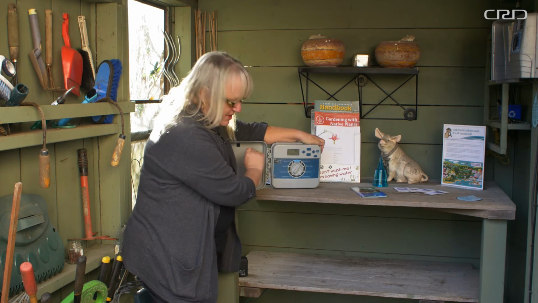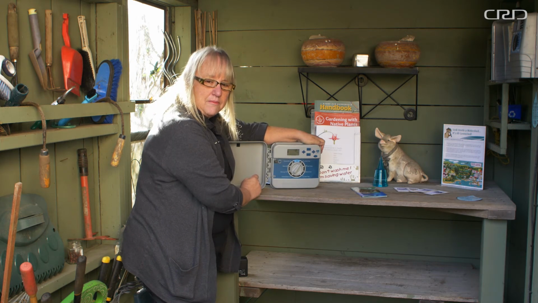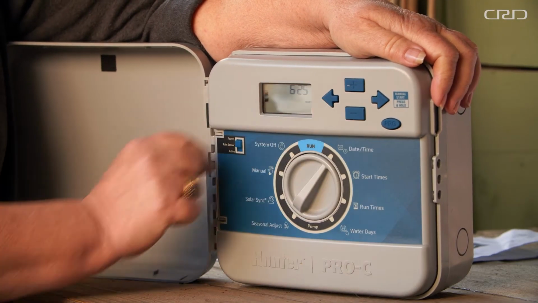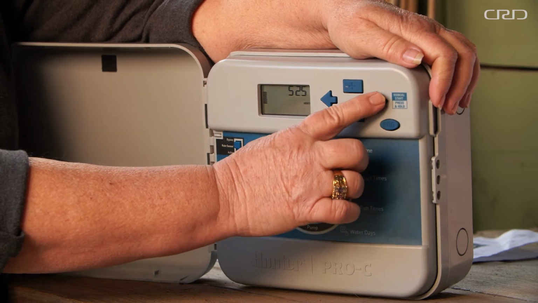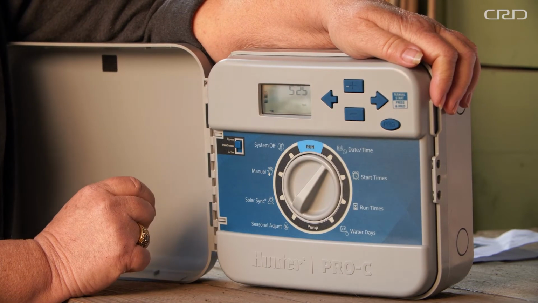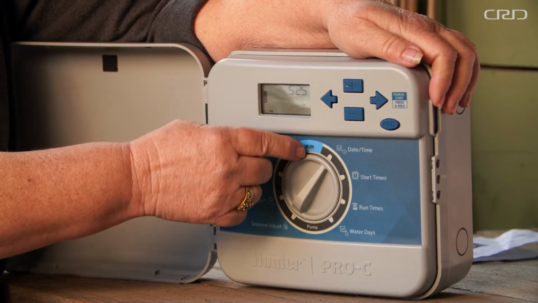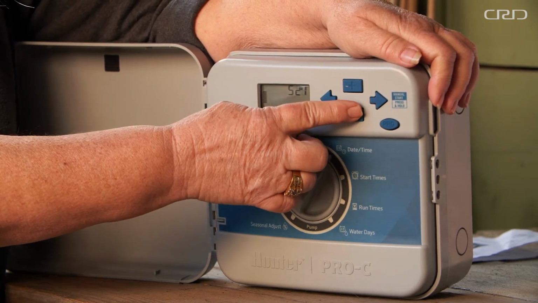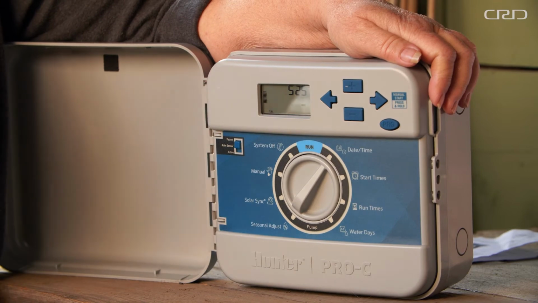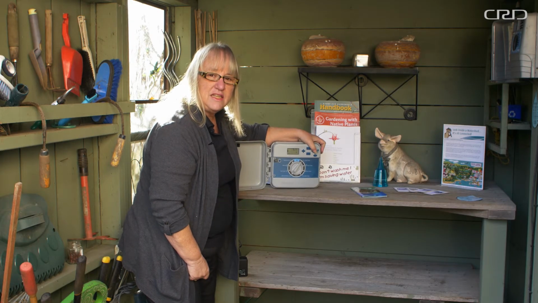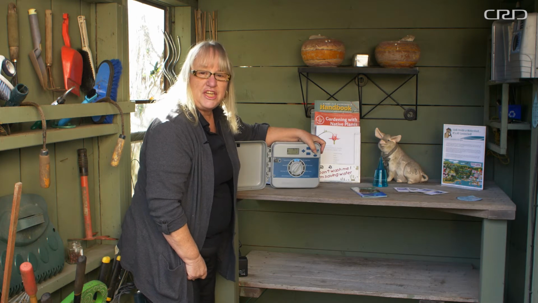The next thing we see is that the month is blinking. Using my up and down arrows, I can set the month. Then I use my next field arrow and it will take me over to my date. And on this date, I just push the up or down arrow until I'm on today's date. Then I again use my arrow to navigate to the next field, which is going to change the time.